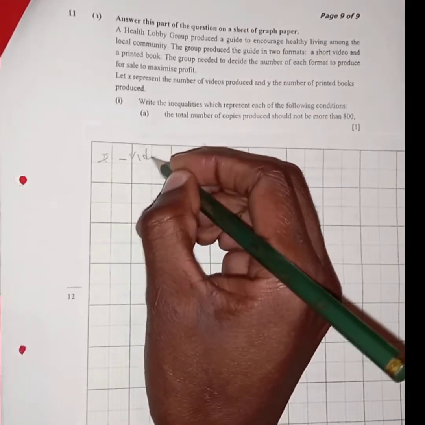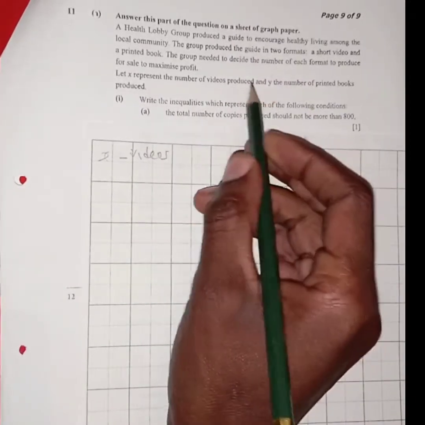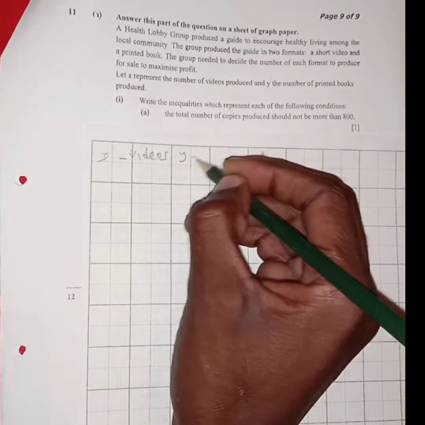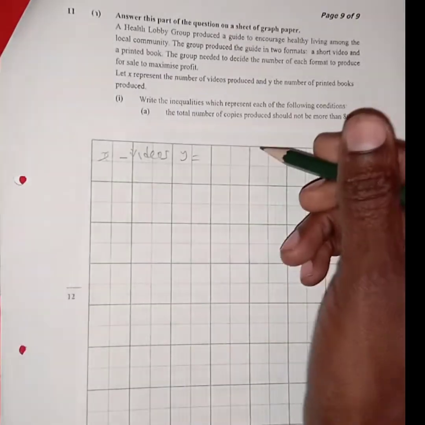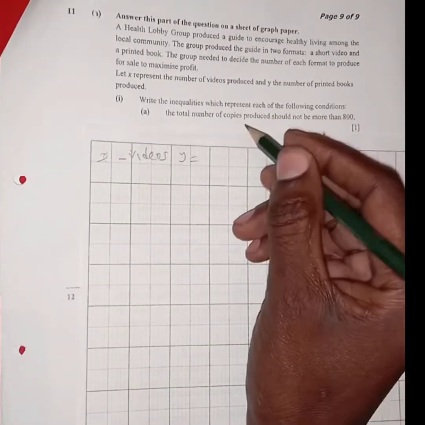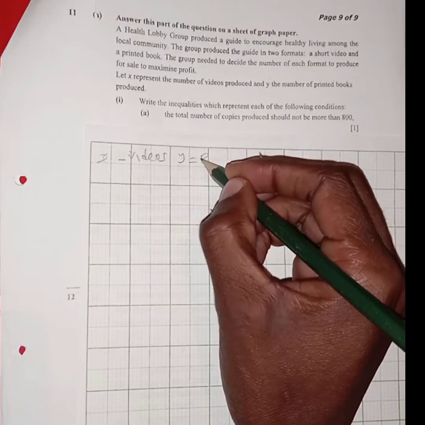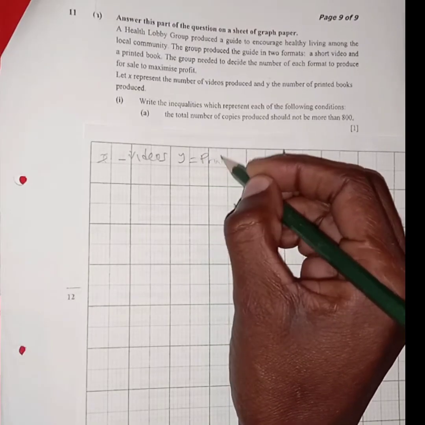So X is videos, and Y should be the number of printed books.